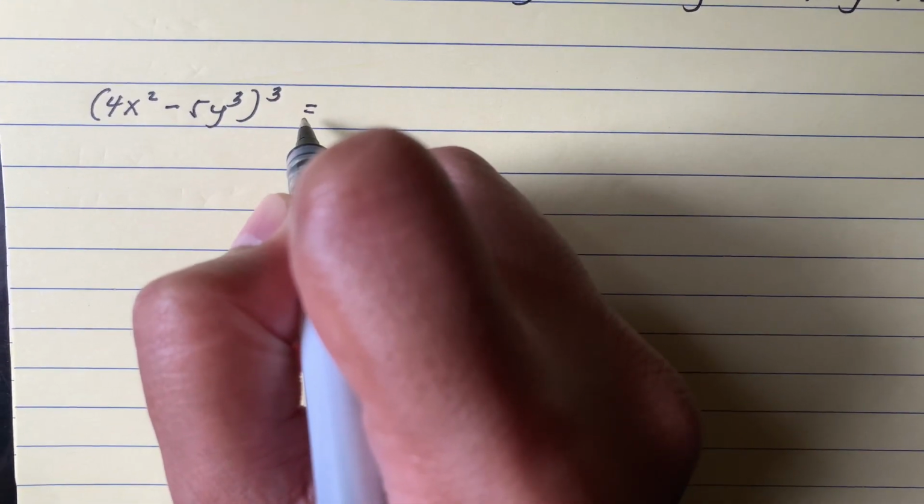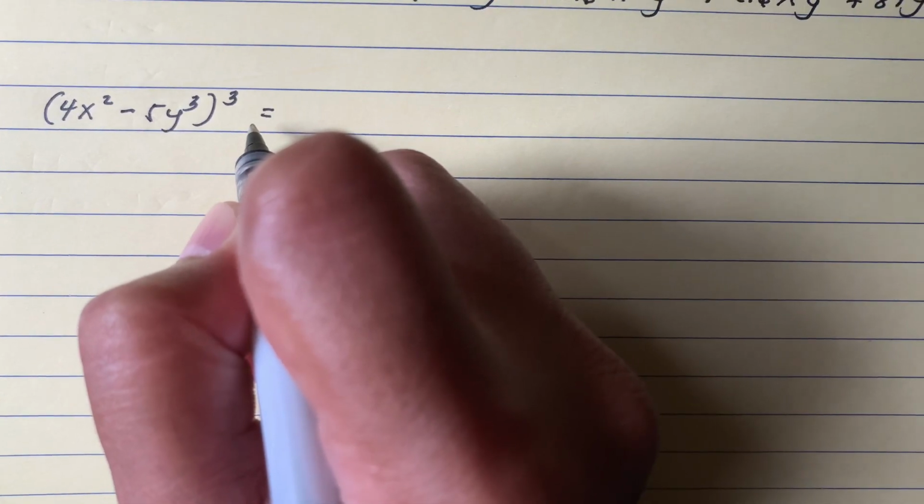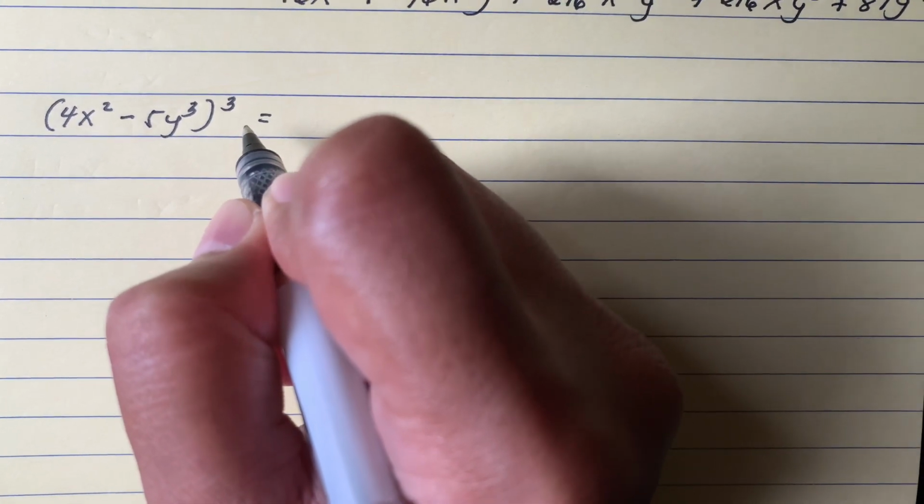Example. Let's say we have 4x squared minus, let's say we have 5y cubed, raised to the power of 3. Okay, so using our binomial expansion, again, we are going to base it using the coefficients using a Pascal's triangle.